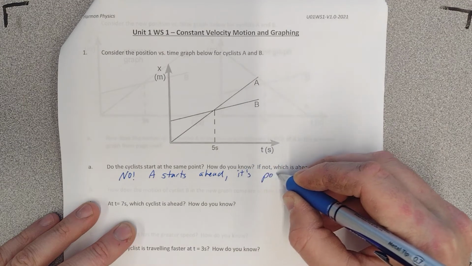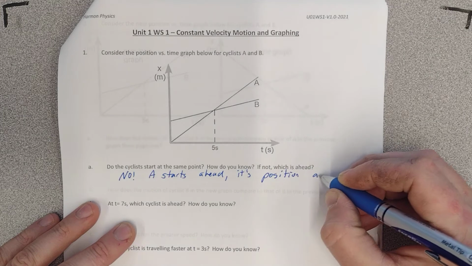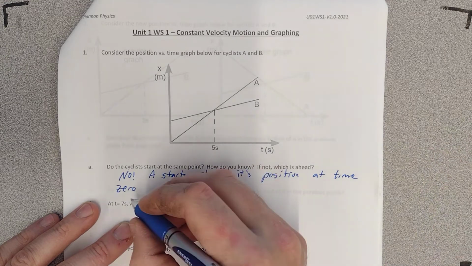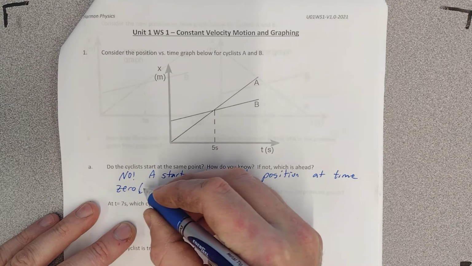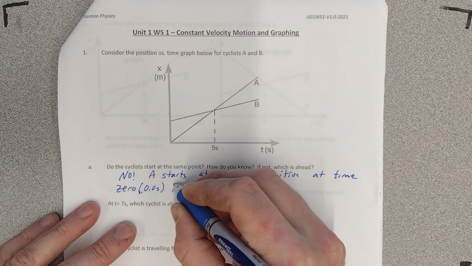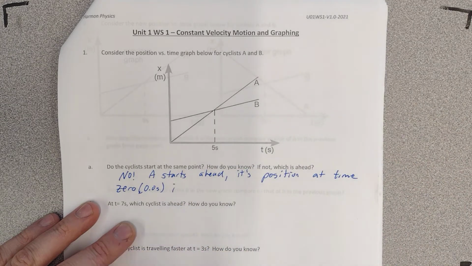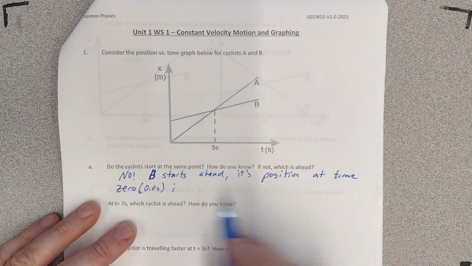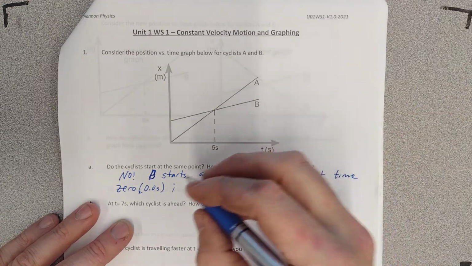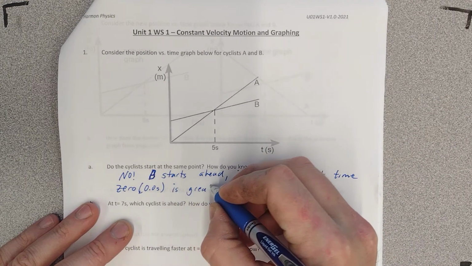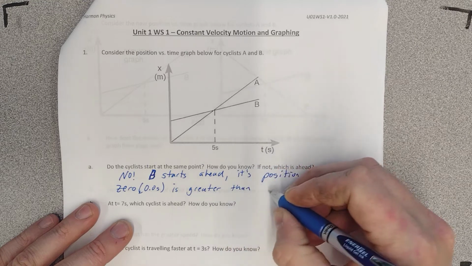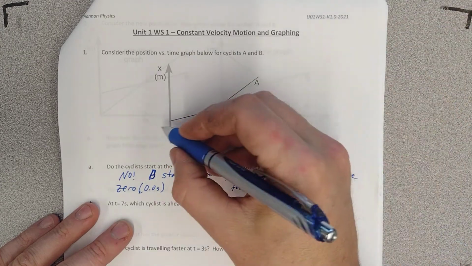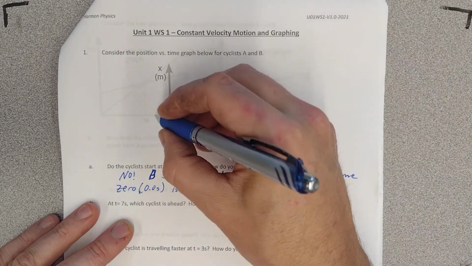Oops, sorry. B starts ahead. Its position at time 0, meaning 0.0 seconds, is greater than A's, right?